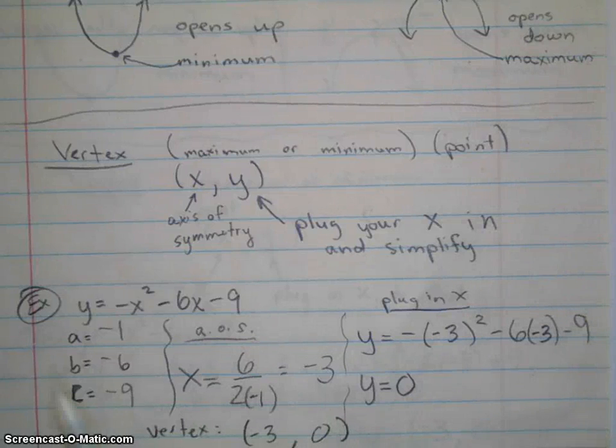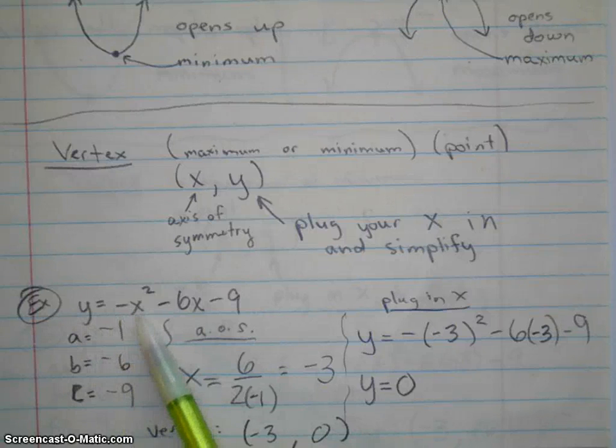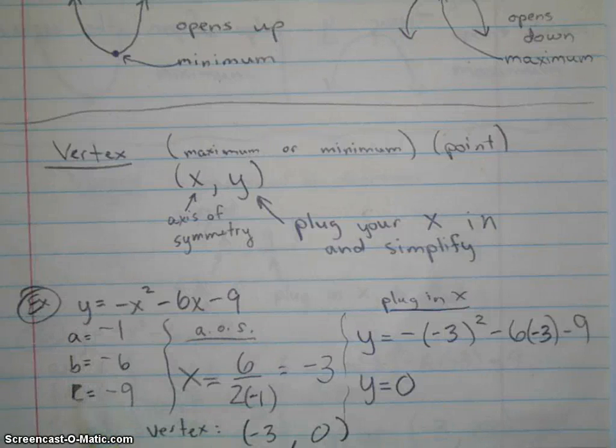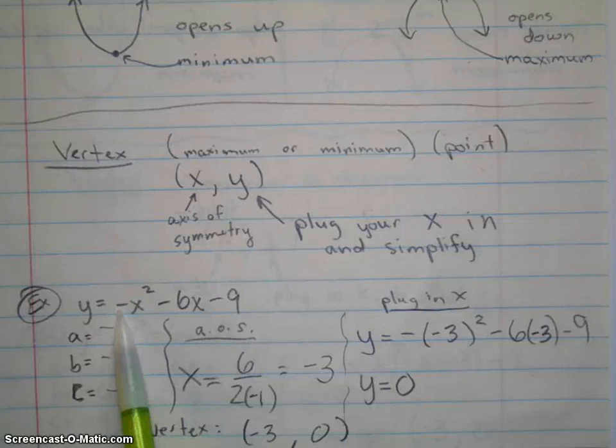Let's go over the first example. y equals negative x squared minus 6x minus 9. We need to find our a, b, c. For every single problem with quadratics for the next few weeks, we need to find our a, b, c. The value in front of x squared is a negative 1, so that's my a value.